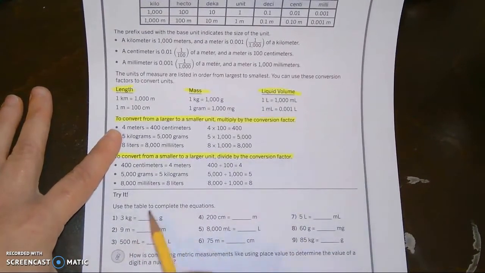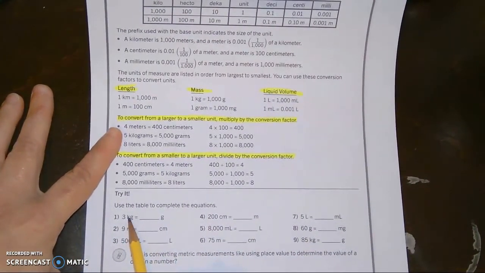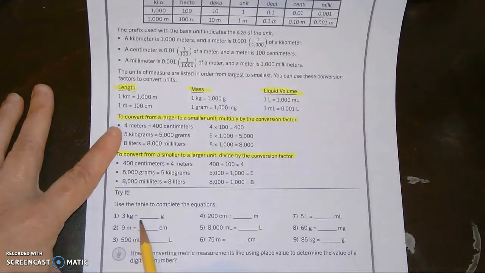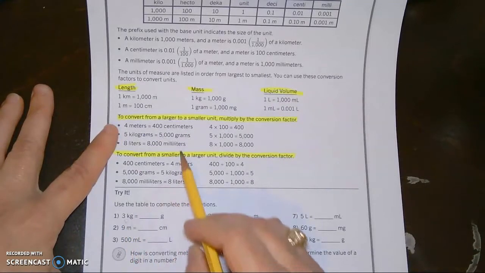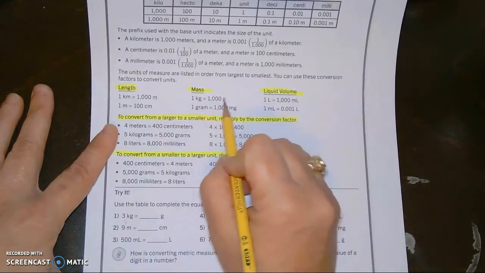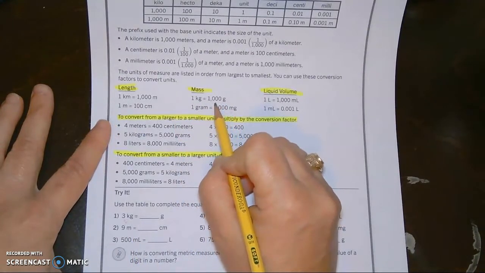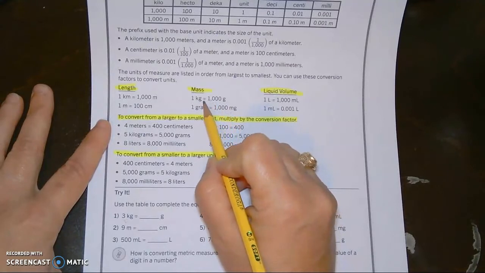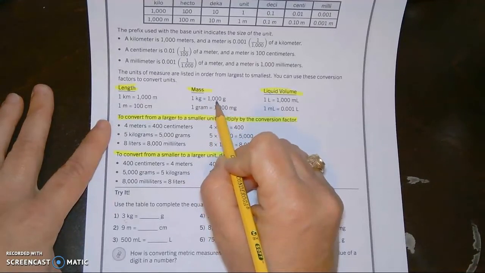So look at number 1. We're converting kilograms to grams. Kilogram is a larger unit of measure than grams, so we are going to be multiplying the 3 by however many grams are in a kilogram. So go up here. If you look at your conversion chart that they've kind of given you here on this page, every kilogram has 1,000 grams in it.